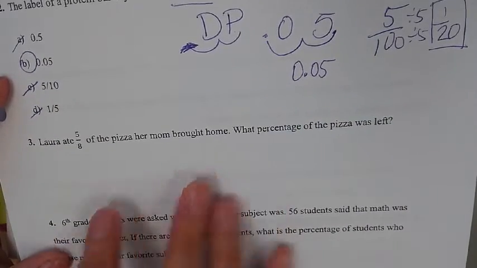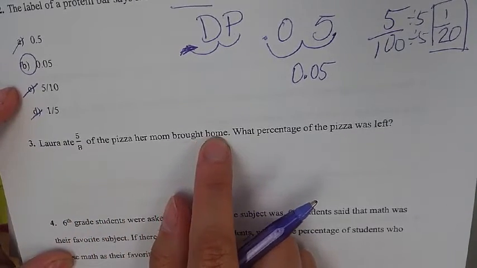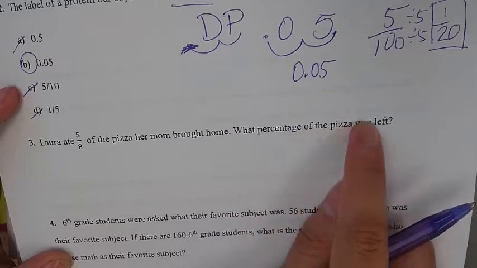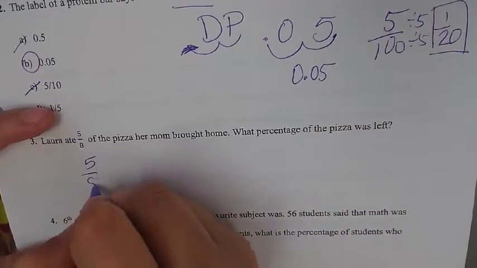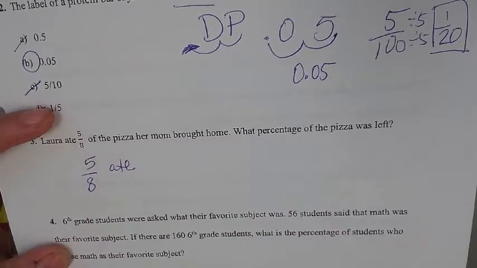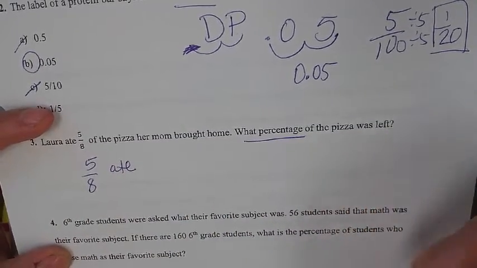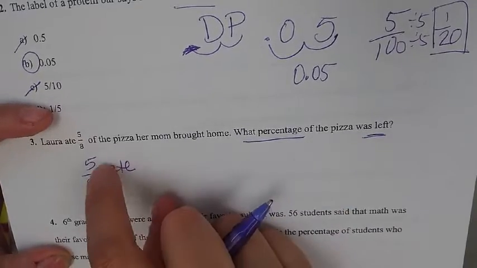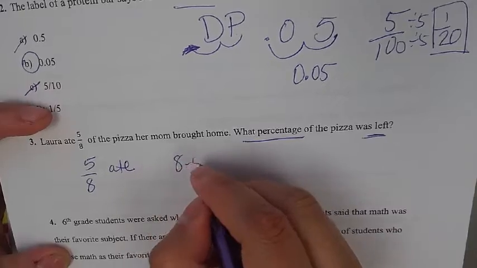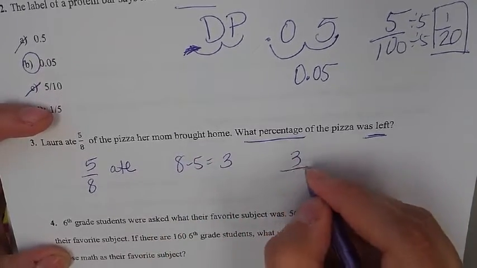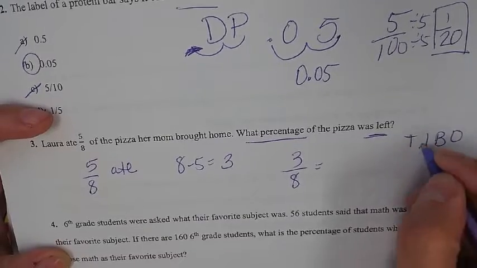Number 3. Laura ate 5/8 of the pizza her mom brought home. What percentage of the pizza was left? So if she ate 5/8, this is how much she ate. They want to know what percentage of the pizza was left. So if the whole thing is 8, she ate 5, what's left? 8 minus 5, we have 3. 3 over 8. Do table, top in, bottom out.